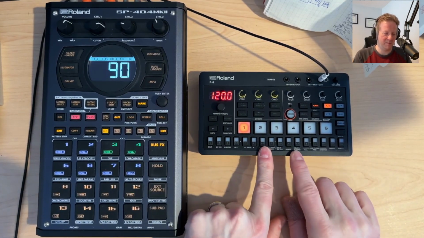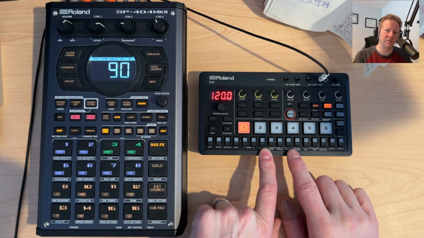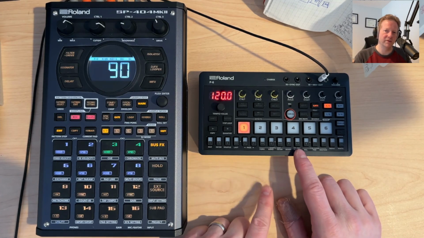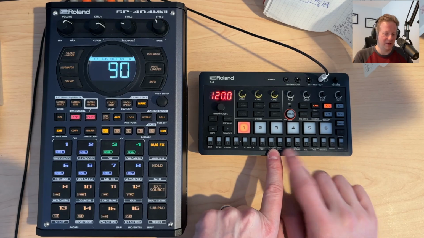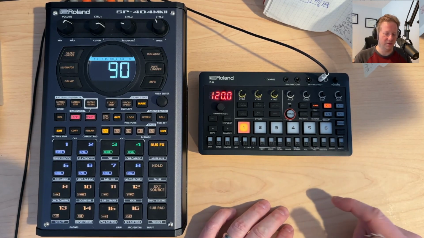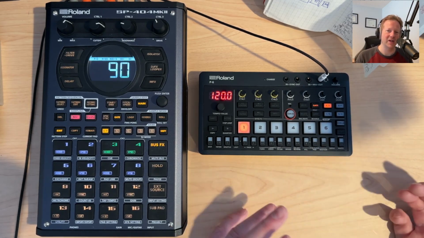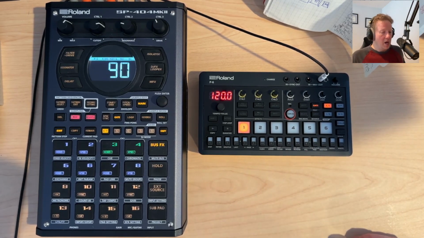The P-6 does have a metronome, but to record, it's a more involved process to get a metronome going and be able to play to it and record into the looper. It's not really a great way to do it.